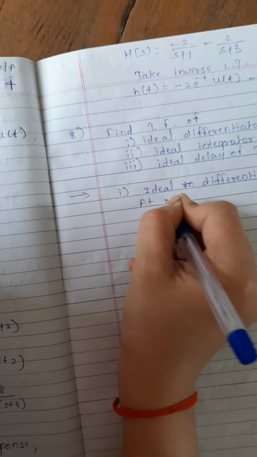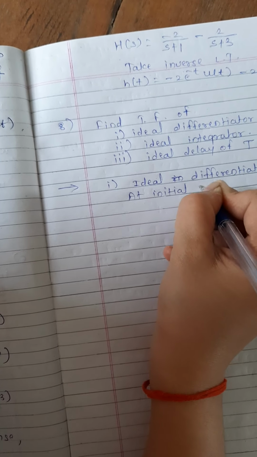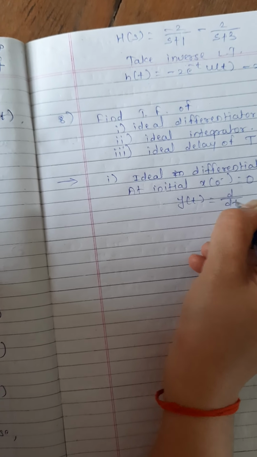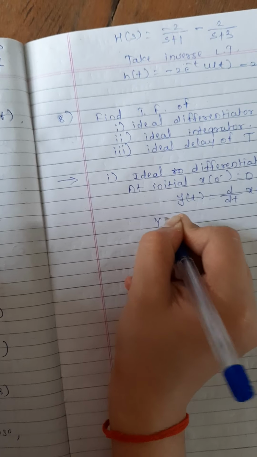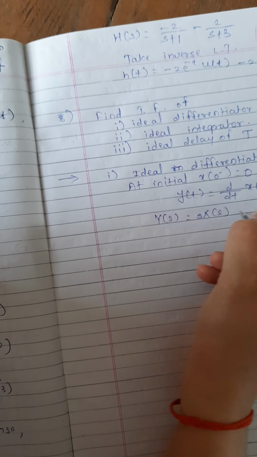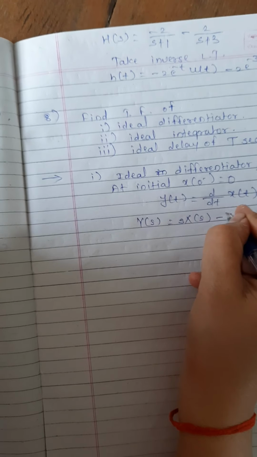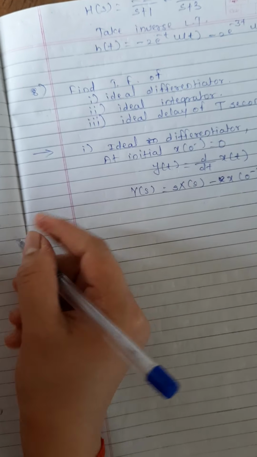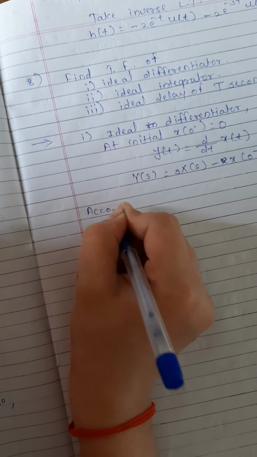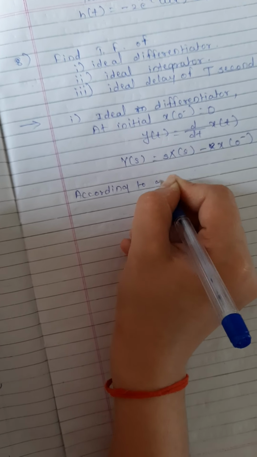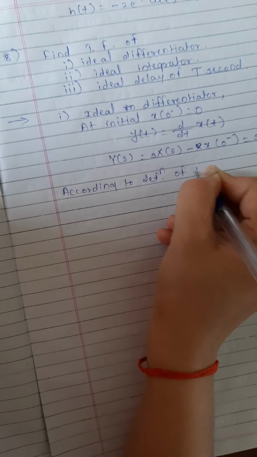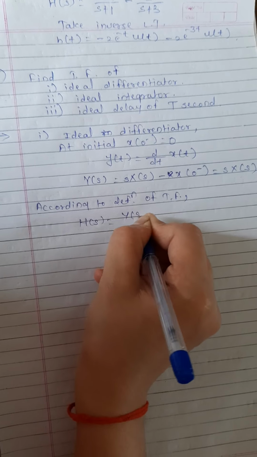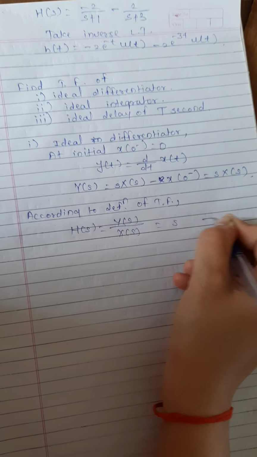At initial condition it is 0, so y of t is d by dt of x of t. So Y of s is s X of s. According to the definition of transfer function, H of s is equal to Y of s by X of s, that is equal to s. This is equation 1.